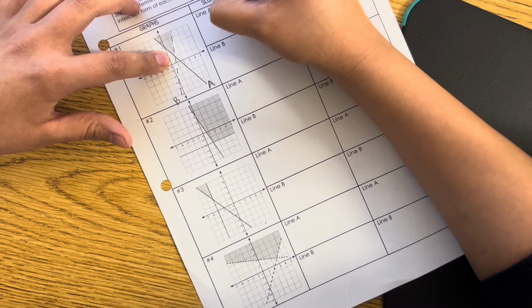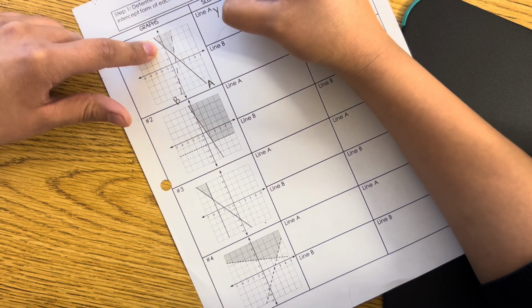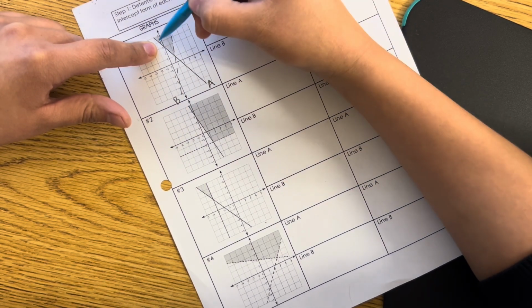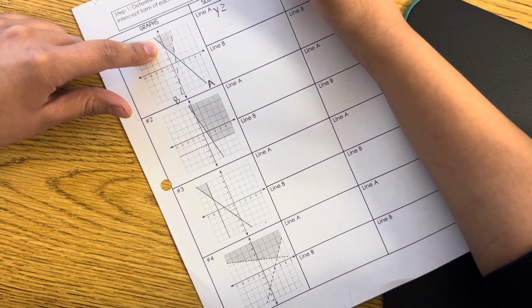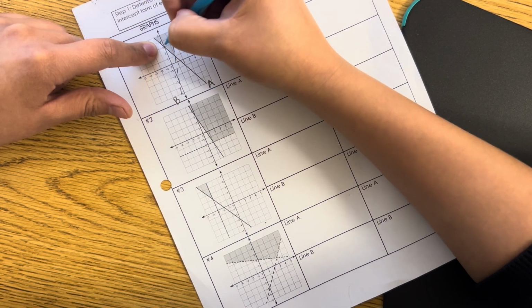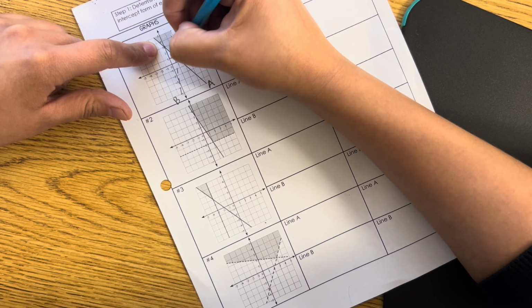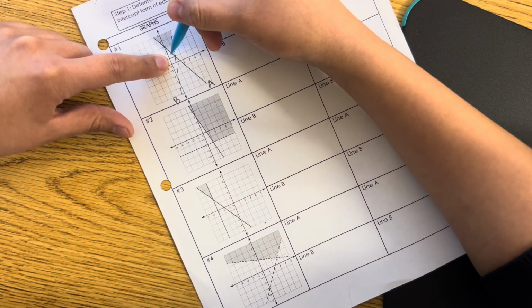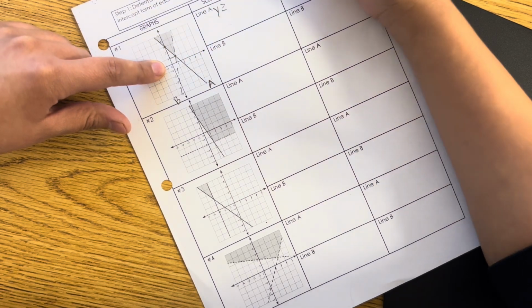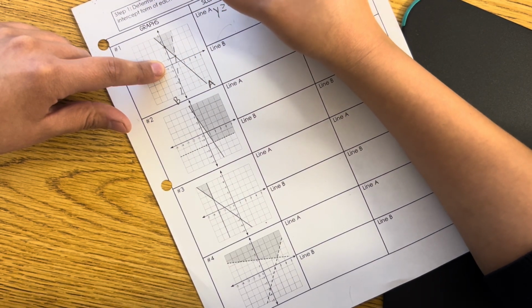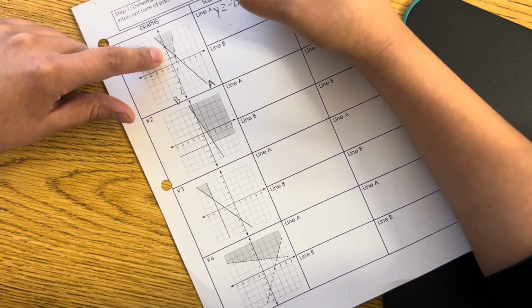Since I know that it is a solid line, I'm going to use an equal to bar. Since the shading is above that line, I know it's going to be greater than or equal to. The slope of that line is found by finding 2 points, which in this case has a few. The slope of it would be 2 over 1, which simplifies to 2. But since the right arrow is pointed down, it's negative 2x. And the y-intercept would be positive 3.